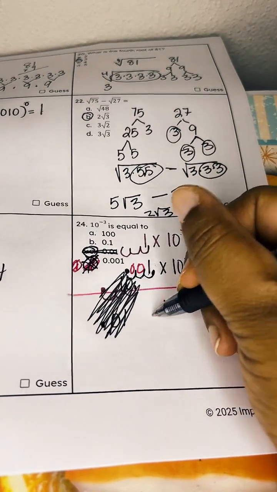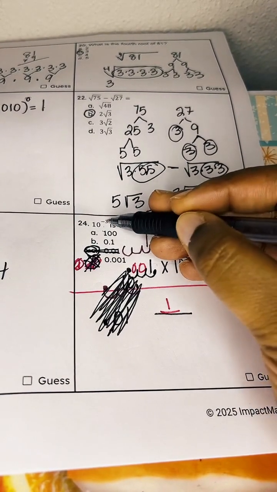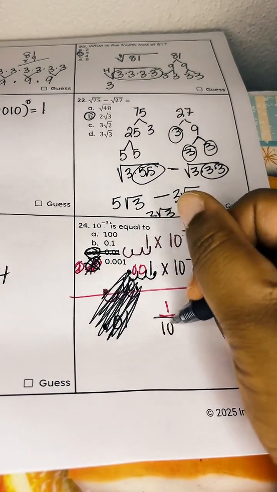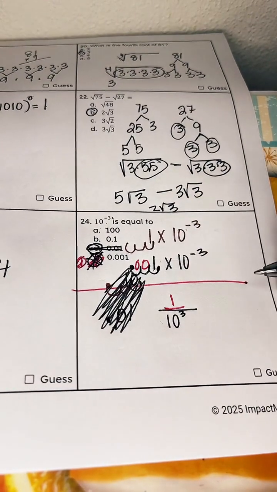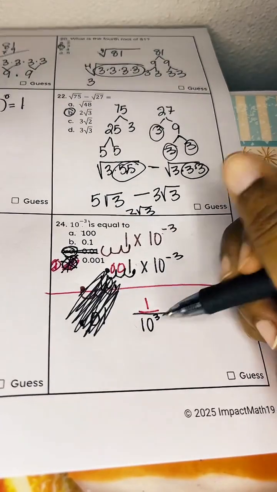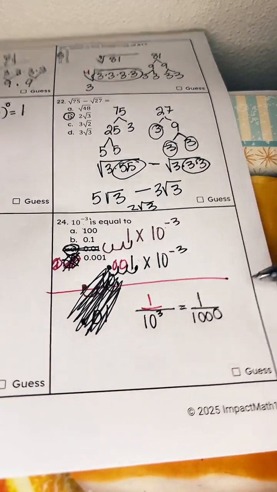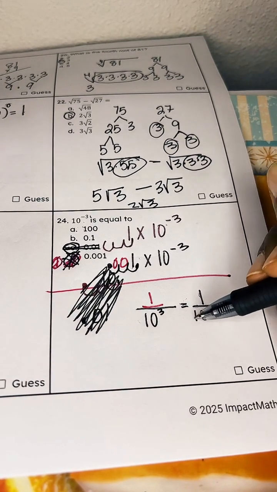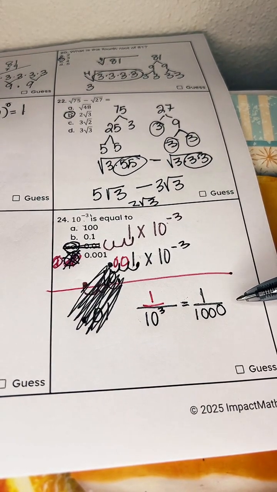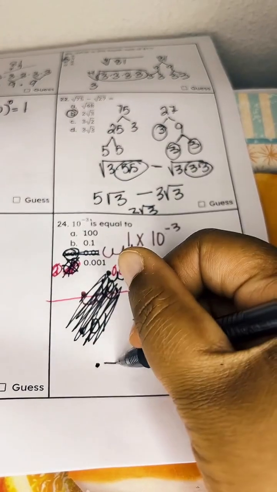So, if we were going to do 1 over, you would have to know to move the negative exponent down: 10 to the 3rd. That's the first step. Then we can do 1 over, remember 3 zeros means we're going to have 1, 2, 3. 1 divided by 1,000. So you would have to know your place value.